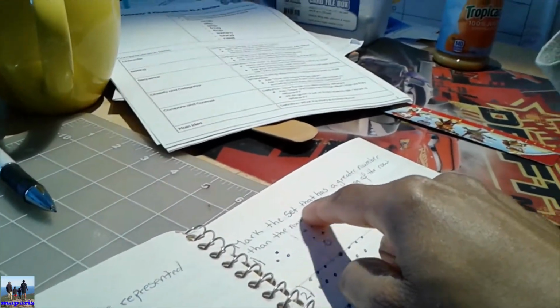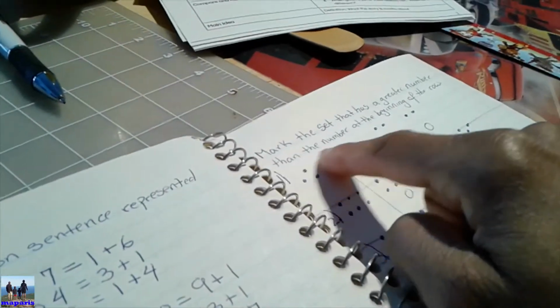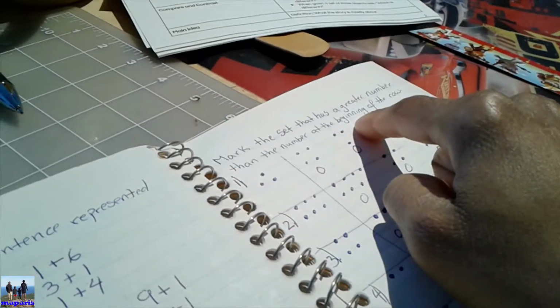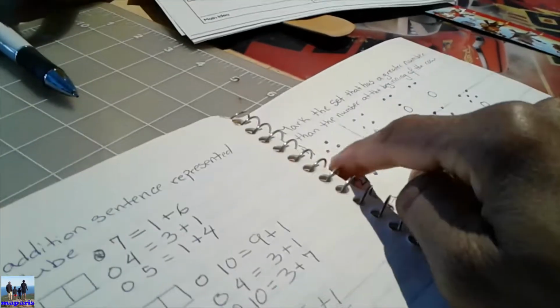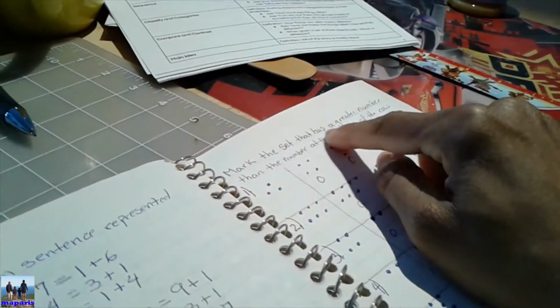Okay. Read. Mark the set that has a greater number than the number at the beginning of the row. So here I said mark the set. Okay, this is a set. A group is a set. What's bigger than 3? That's right. Mark the set that has a greater number, that's bigger than 3. You are correct. All right, so which? Go ahead. I already see 3, 2, 3. This. Very good. 4 is greater than.